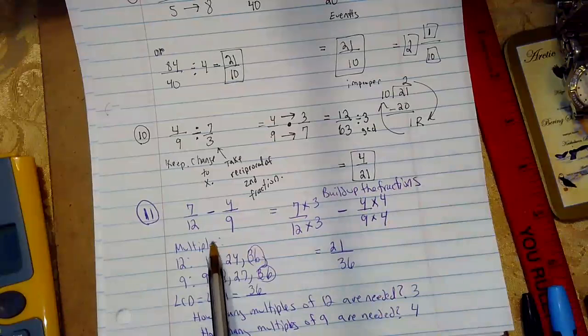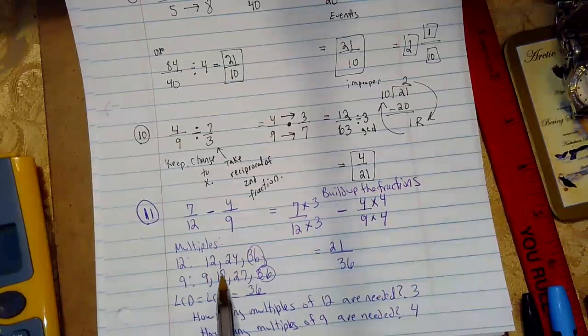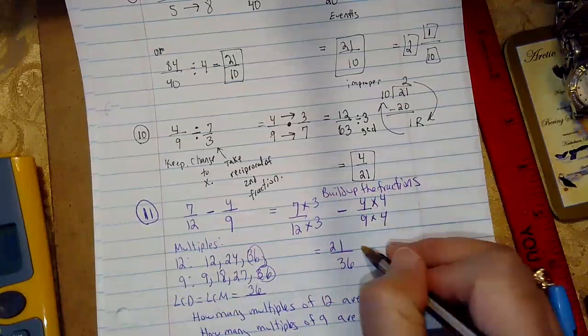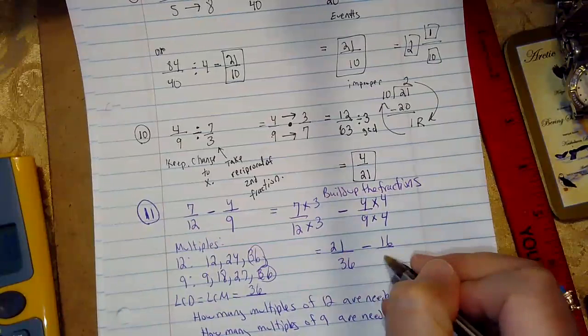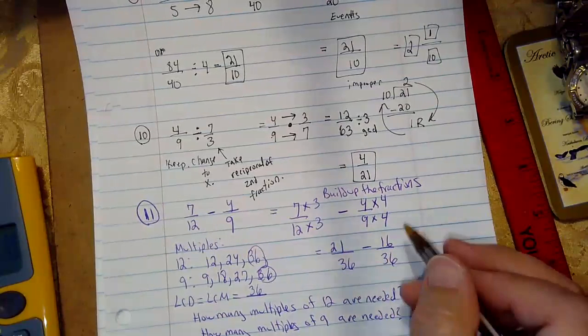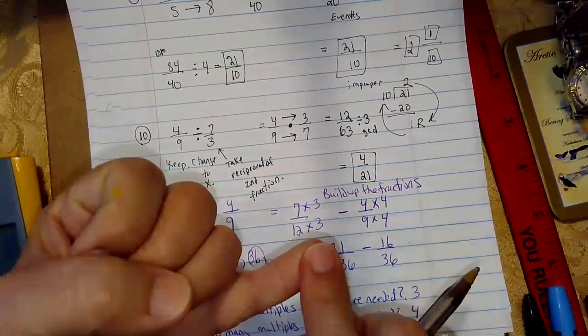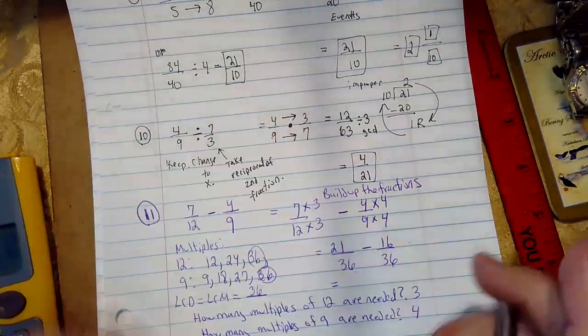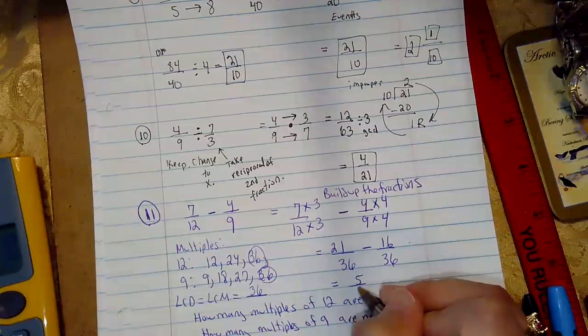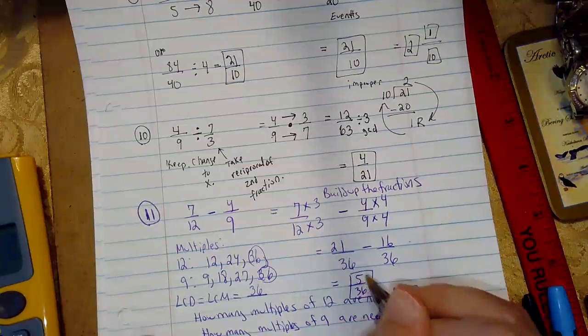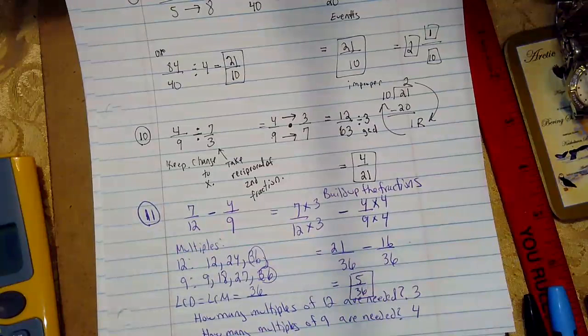Okay, so you have to find a common denominator whenever you're adding and subtracting, and you should use multiples. That's the easiest method. And then you build up your fractions. So this is minus 4 times 4 is 16, and 9 times 4 is 36. Then 21 minus 16, I'm going to use my fingers, 16, 17, 18, 19, 20, 21. So it looks like it's 5 over 36. And that can't be reduced anymore. That should be lowest terms there.